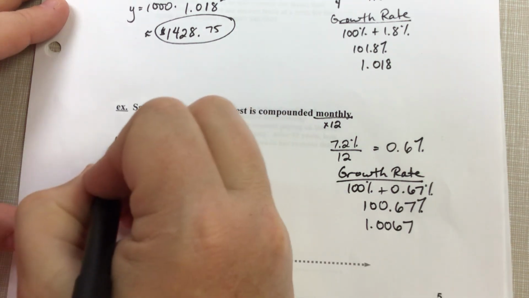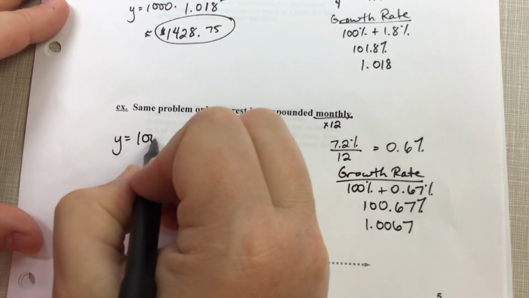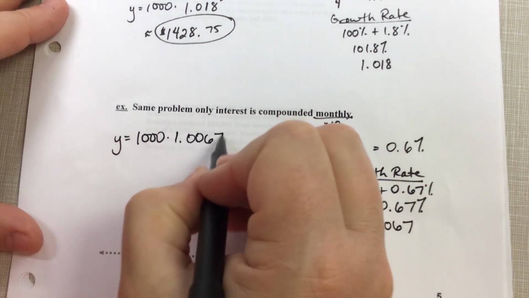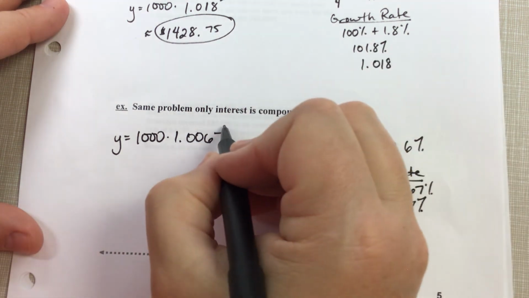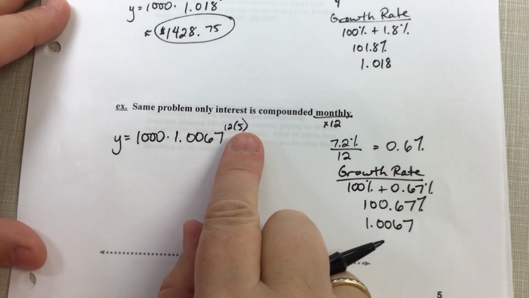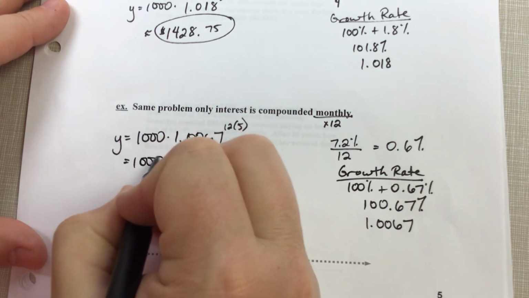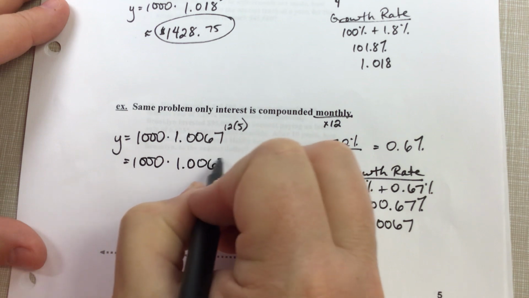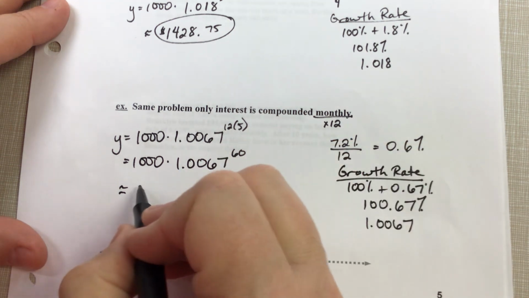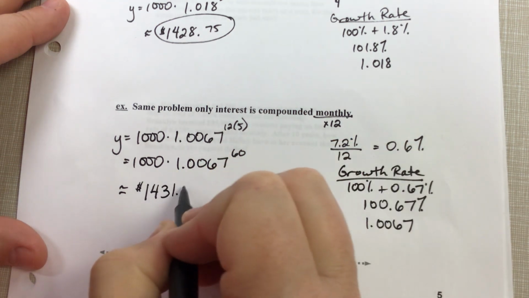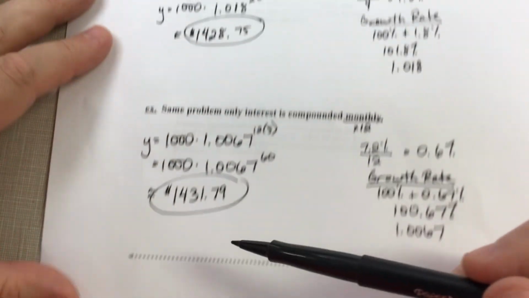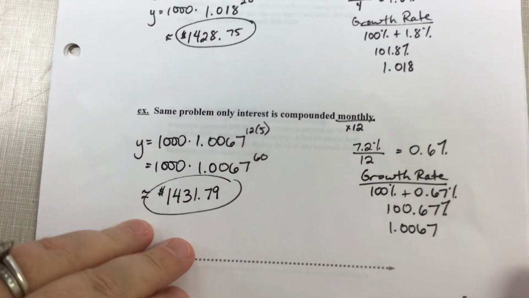So back to my function. I have y equals, my starting amount is still $1,000. My growth rate is now 1.006. And I'm taking that to the 12 times 5 power, because again, I'm doing it 12 times a year for 5 years. So really, that's 1,000 times 1.006 to the 60th power. And when I type that in on my calculator, I get approximately $1,431.79.